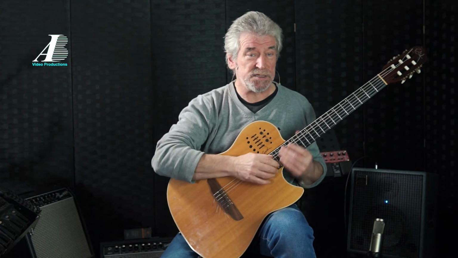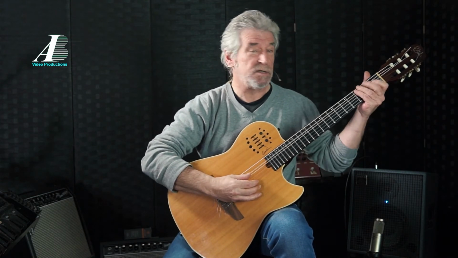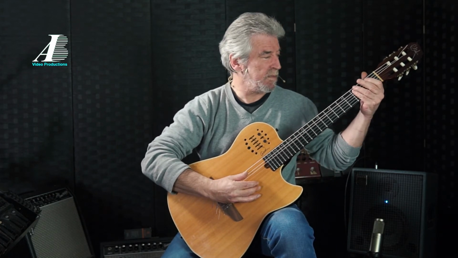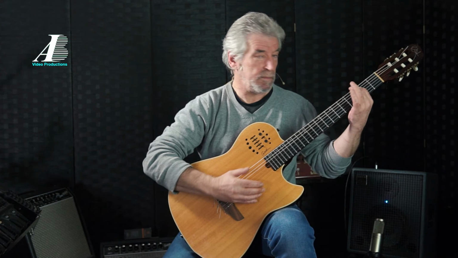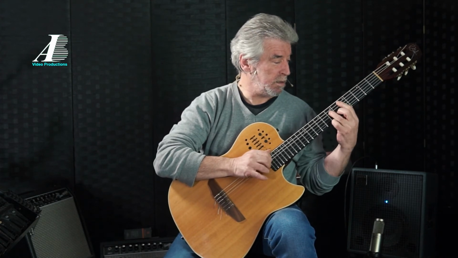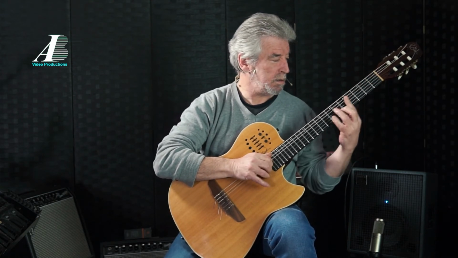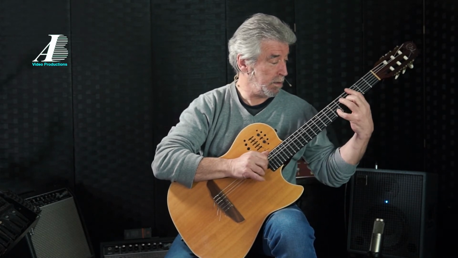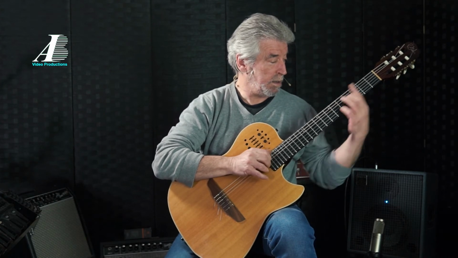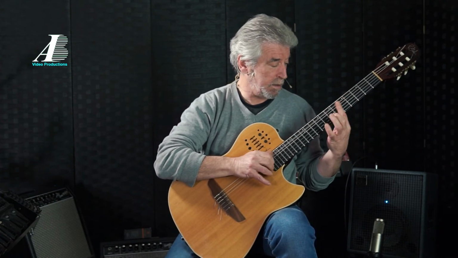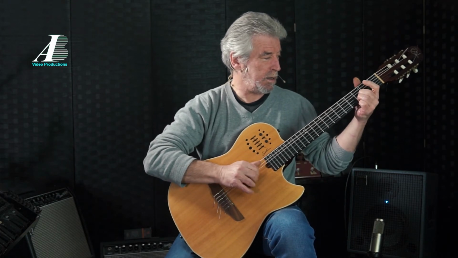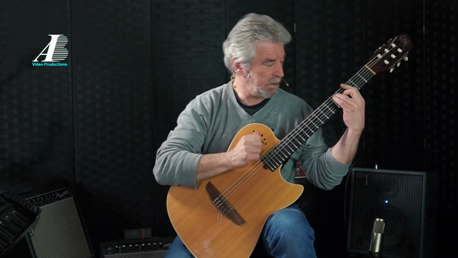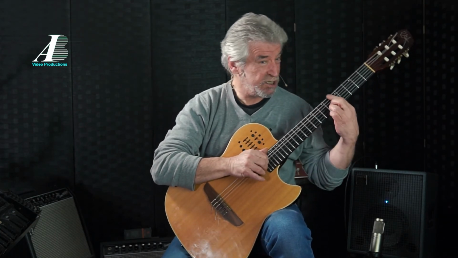There's even the walking bass. You'll see bass players use this a lot. So you get the sharp 5.